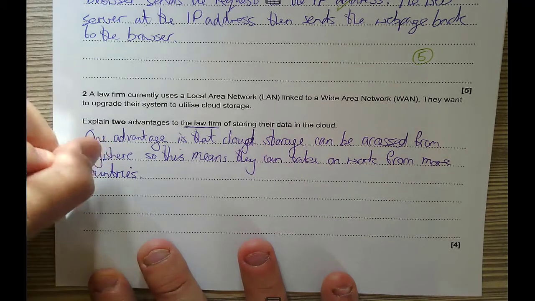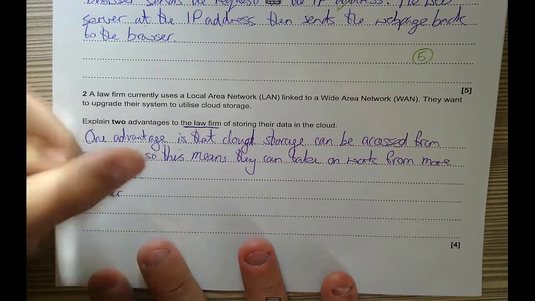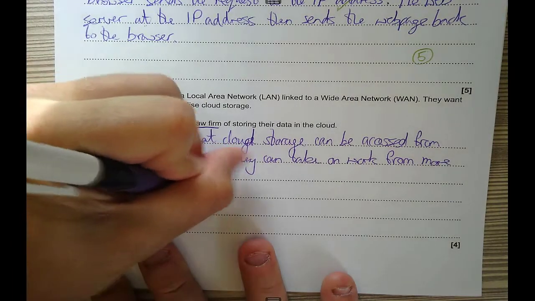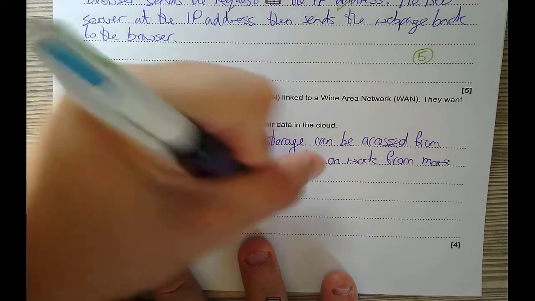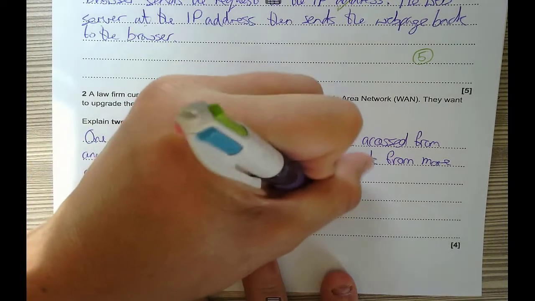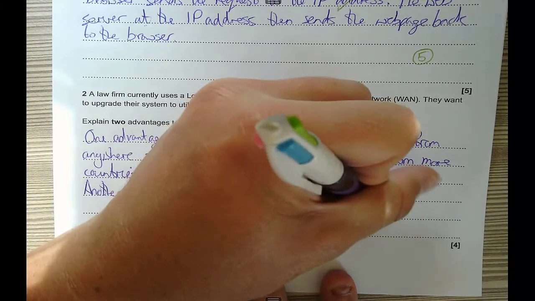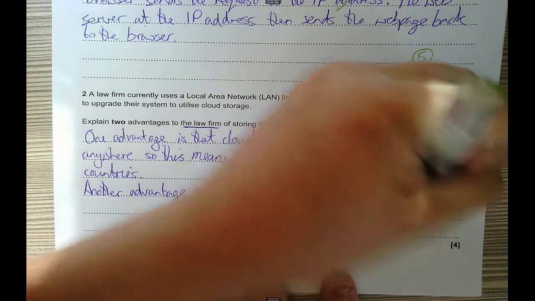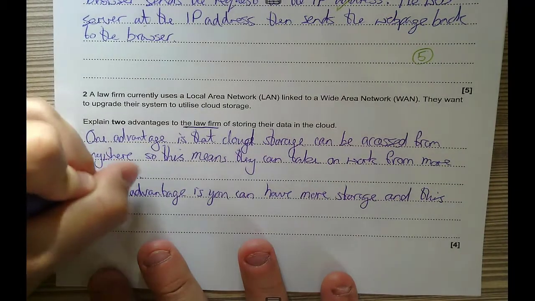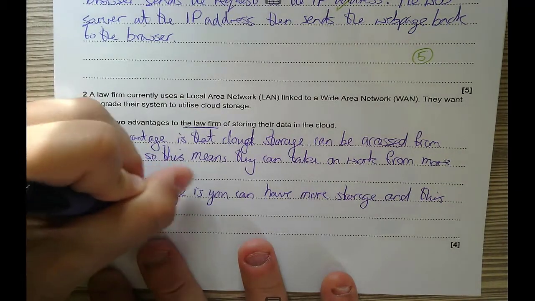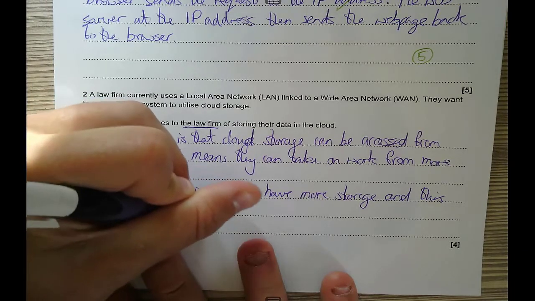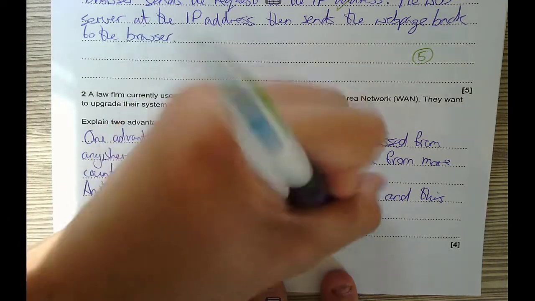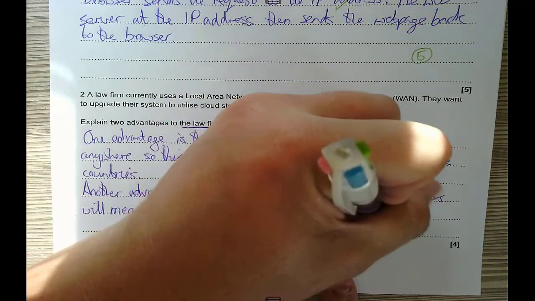The second one then, another advantage is you can have more storage, and this will mean the company can take on more work.